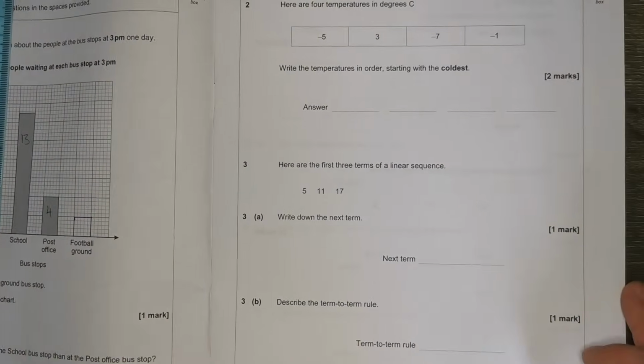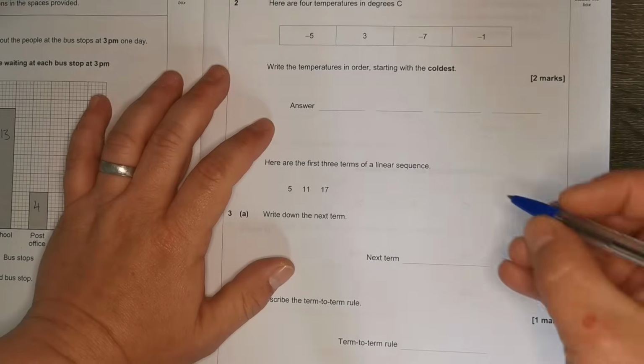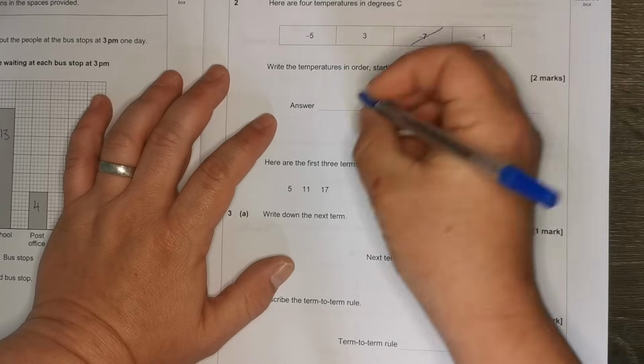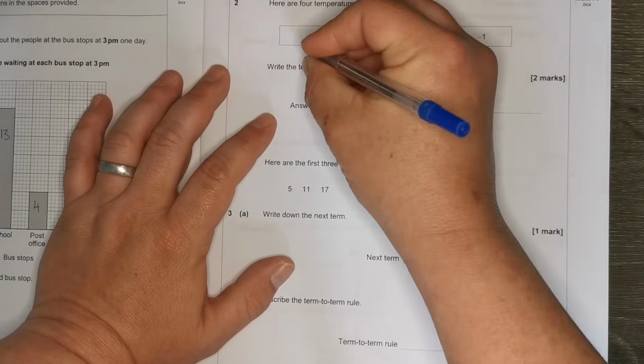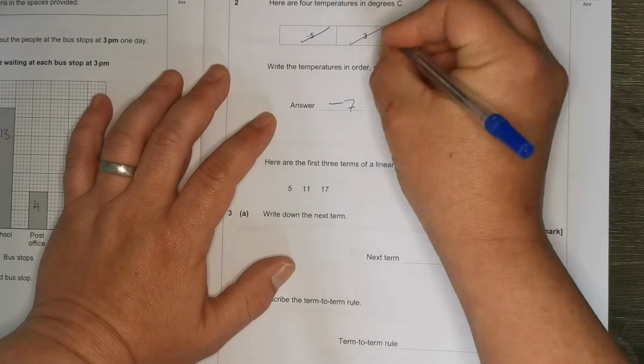Here are the 4 temperatures in degrees Celsius. Write down the temperatures in order, starting with the coldest. So the coldest would be -7, then -5, and -1, then 3.